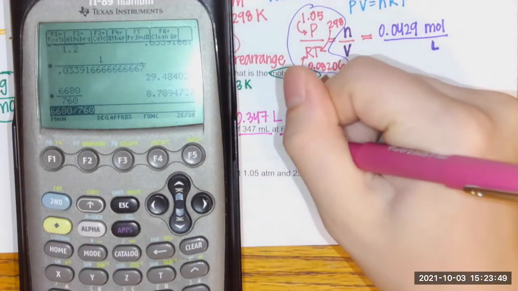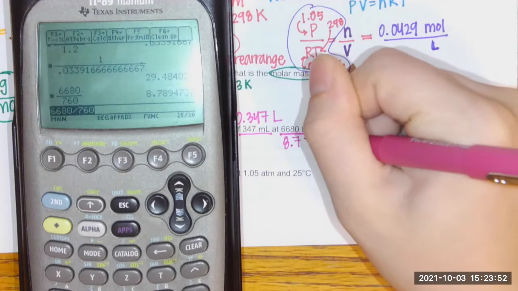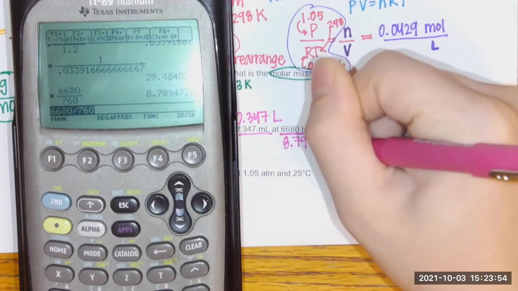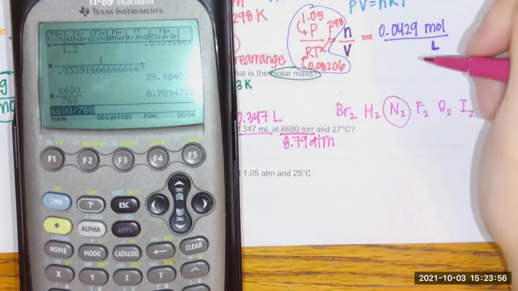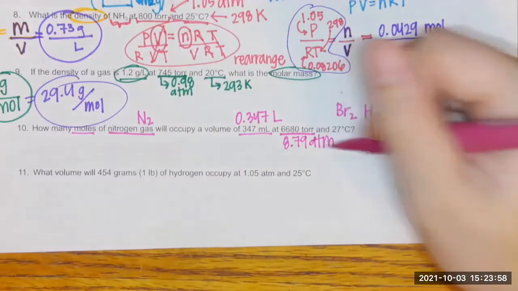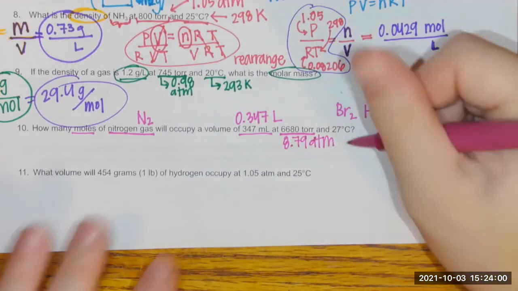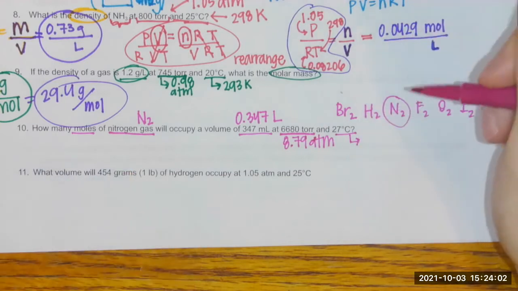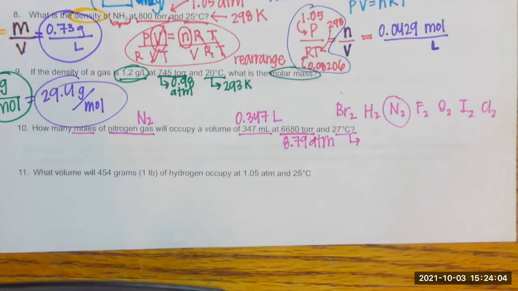Apparently we're working at 8.79 atmospheres today. 8 times the pressure of the Earth. Maybe we're on a different planet. And 27 degrees Celsius turns into 300 Kelvin.